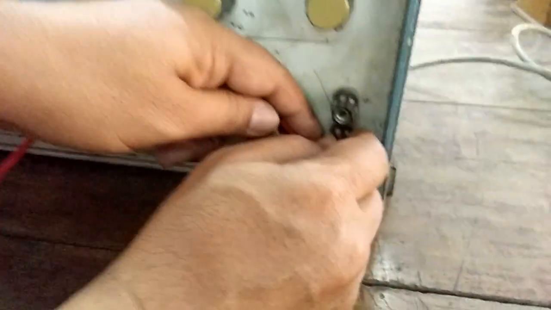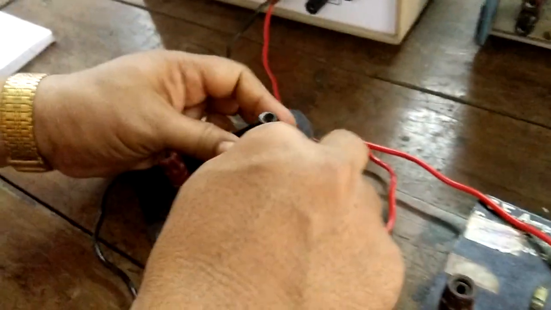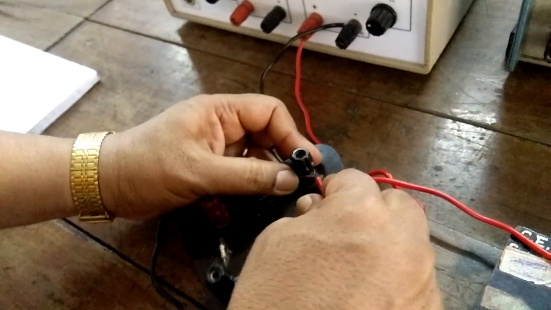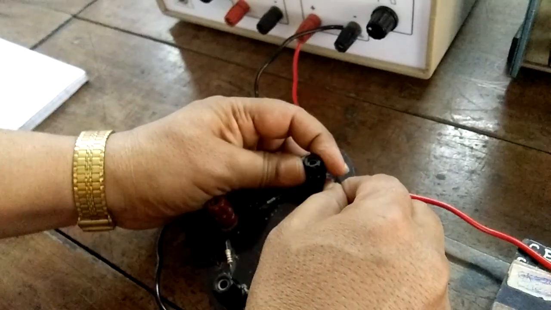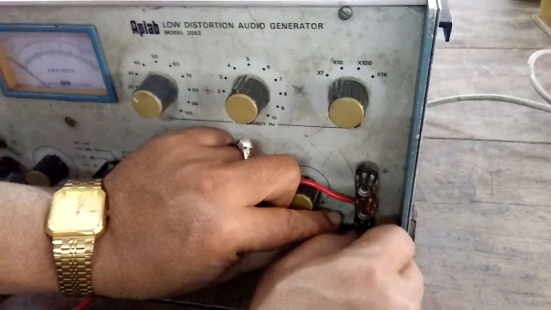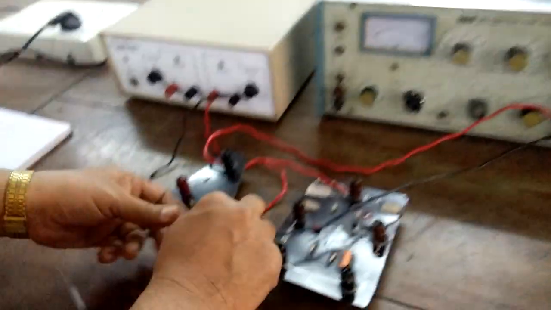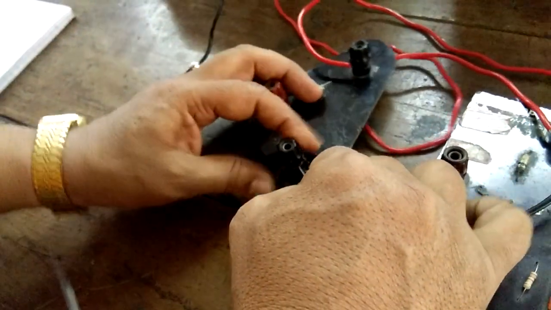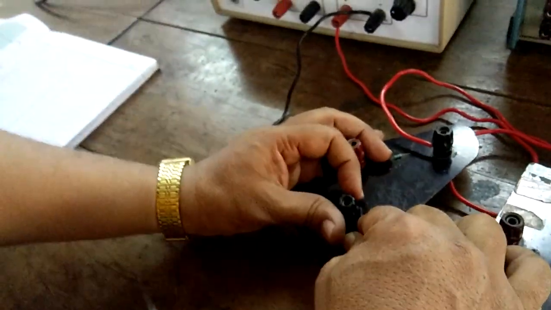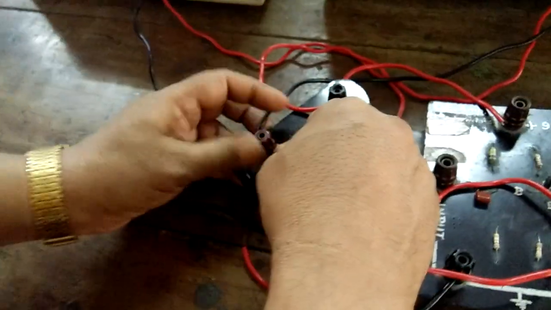This middle terminal, the red terminal, connect from here to this R3, R4 voltage divider combination. The lower terminal, connect it to this potential divider arrangement of R3, R4. The terminal of this potential divider arrangement is the input of this circuit.